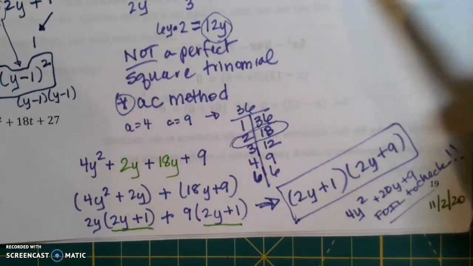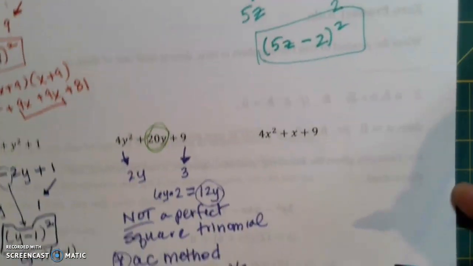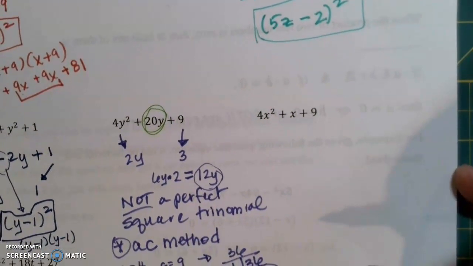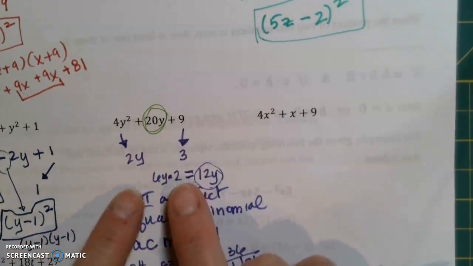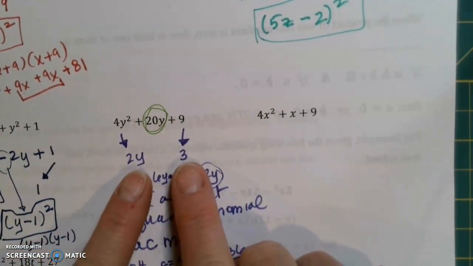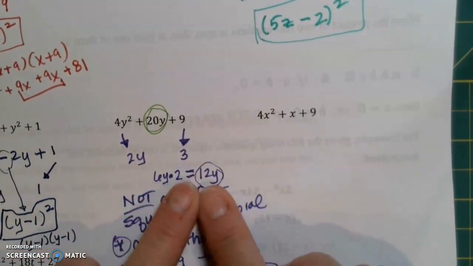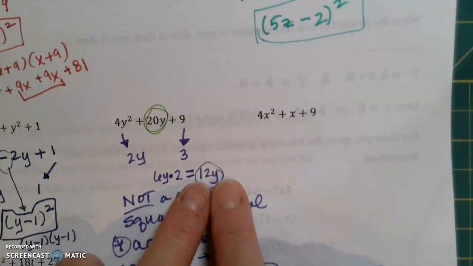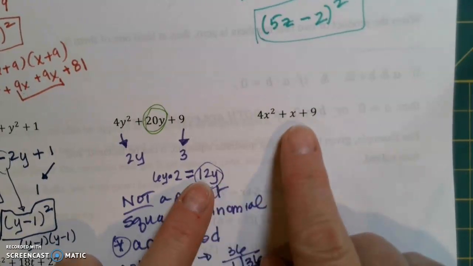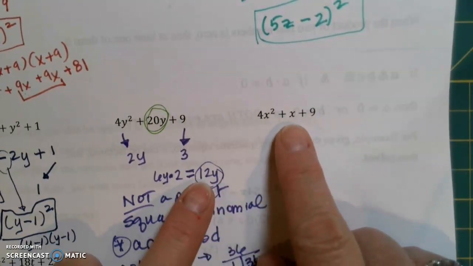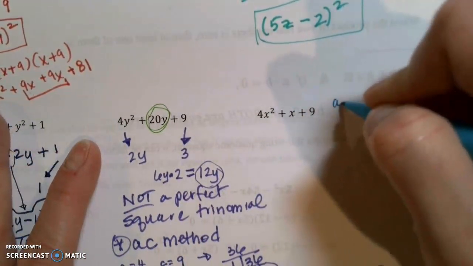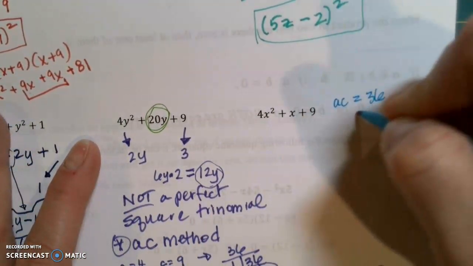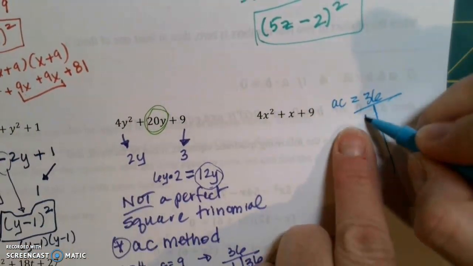All right, the 4x squared plus x plus 9. So that is looking quite a bit like the one that we just looked at. And when we checked that one, we said that the middle term we would be looking for to get a perfect square trinomial would be 12y. So this is still not 12x. So we're still looking at using the AC method and factoring 36 again.